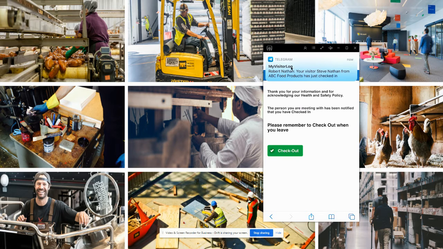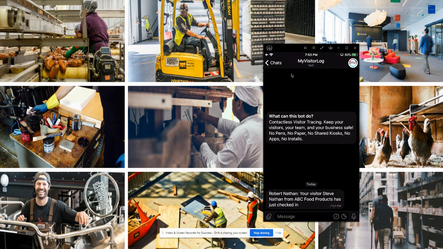Now, what you can see on my phone here is an instant message that I've received as the person that's having the meeting, and I'll just jump out of here very quickly and show you what that looks like. So in our instant messaging app, I can see here that I'm Robert Nathan. This is Robert Nathan's phone, and it's telling me that my visitor, Steve Nathan from ABC Food Products, has just checked in. So I know straight away I don't need to be notified by reception. If I'm in a plant which is large and I need to get to the reception area and know that someone's there to meet me, I can go and do that.